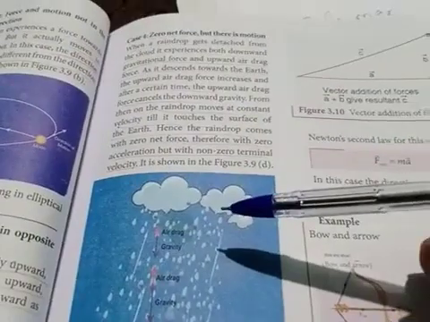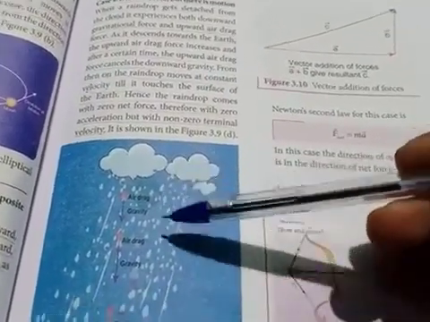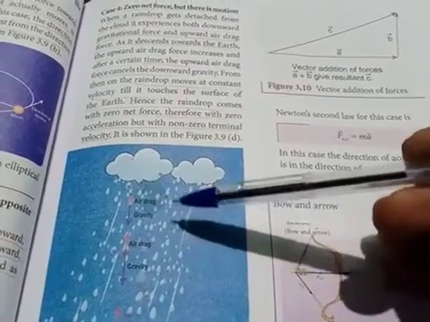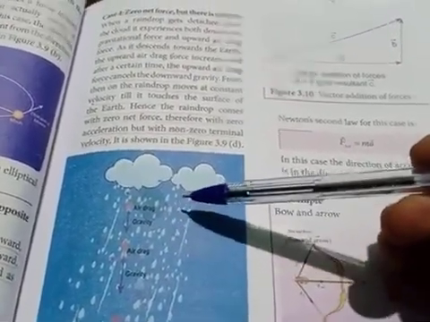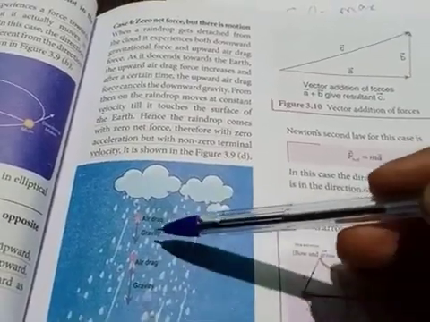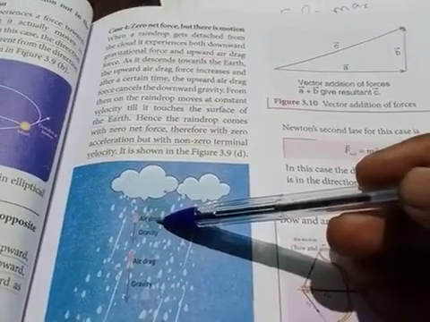And the last case is zero net force but there is a motion. You can see one example given here from the cloud. From this cloud, raindrops get detached. Each raindrop experiences both gravitational force and air drag force.